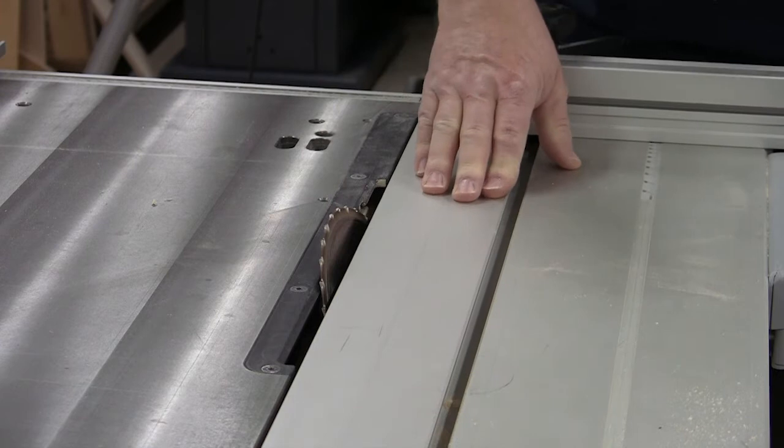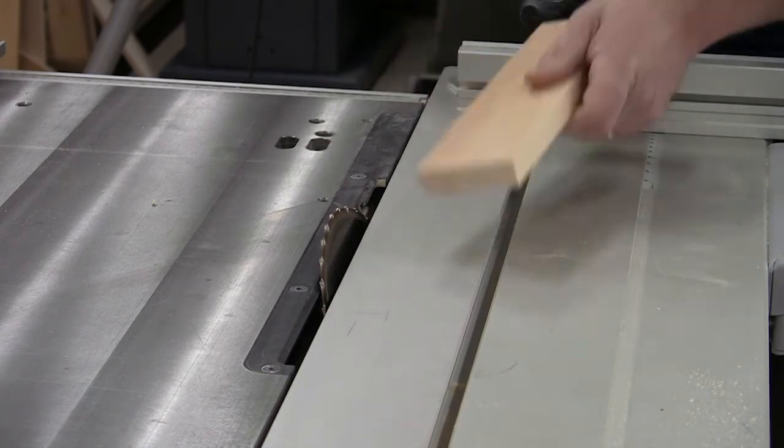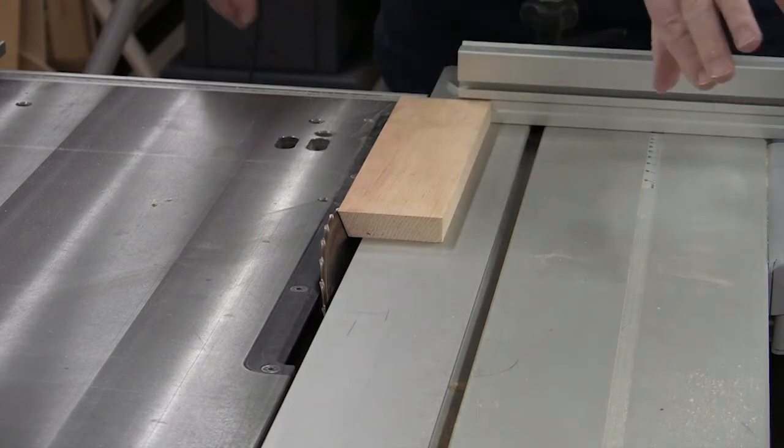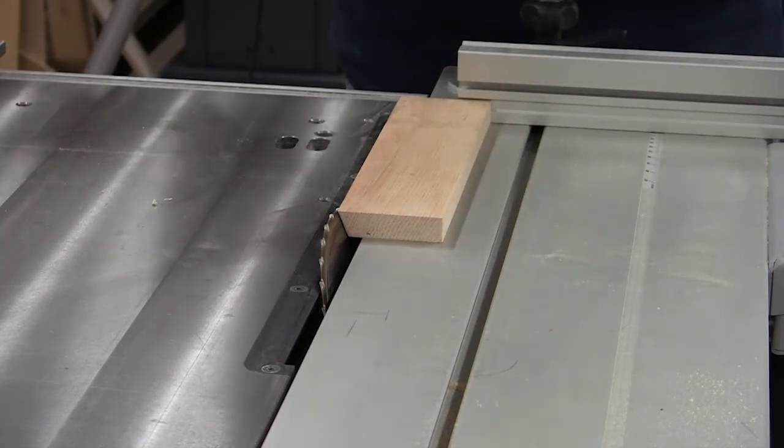Normally, on the sliding table saw, what I would do is bring that material over and work on the left side of my blade.